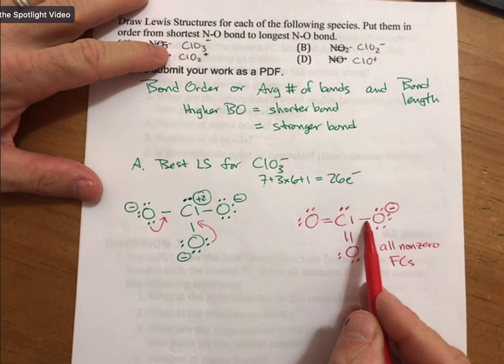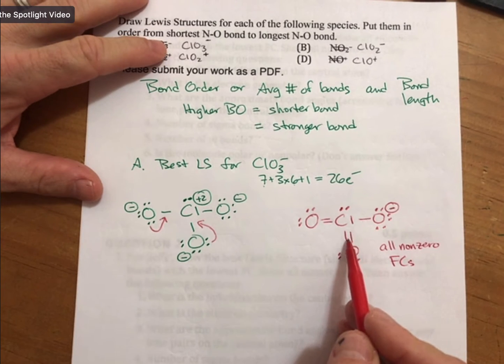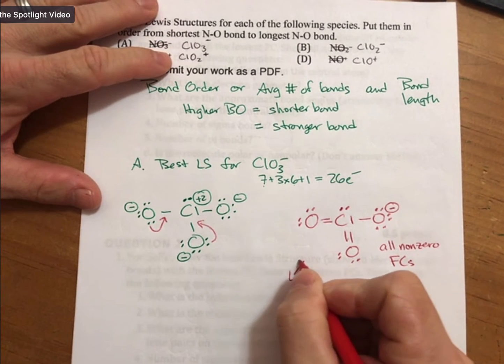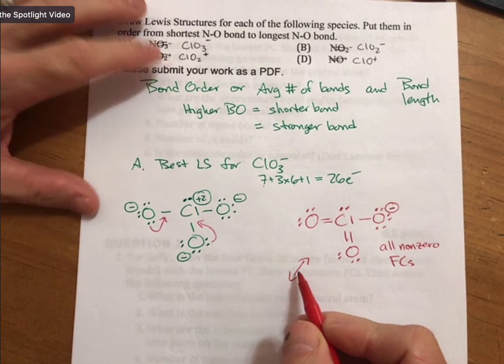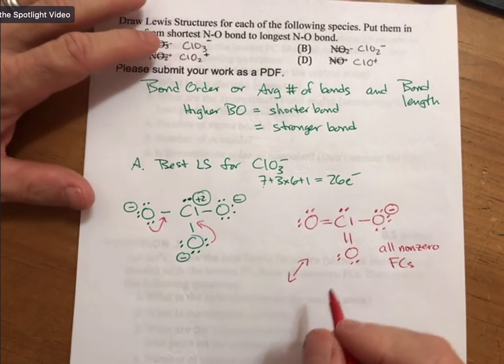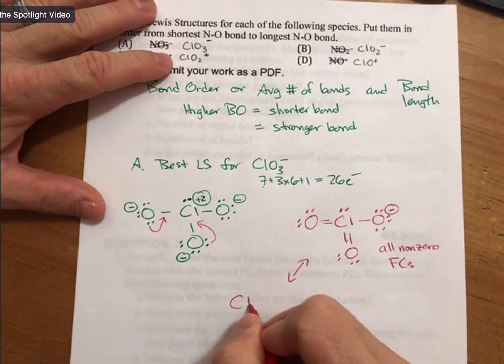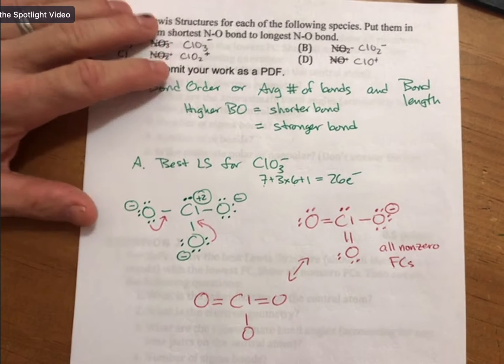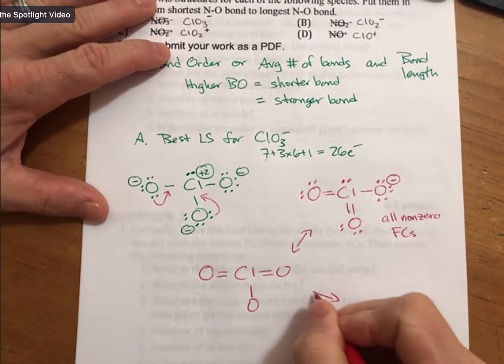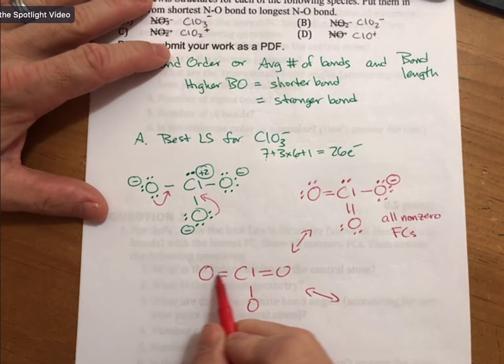I could have put the single bond right here. So draw it. And this is my double-headed resonance arrow. You don't have to make it, but it is typical. So Cl, double bond, single bond. And then my third one will have the single bonds to the left.